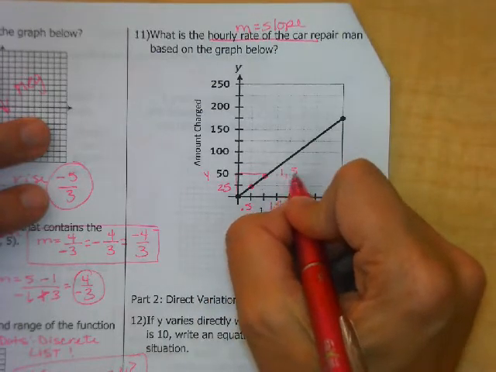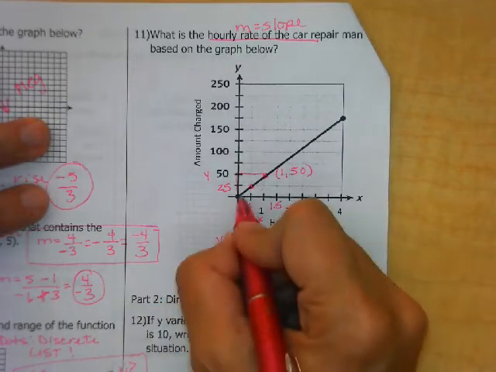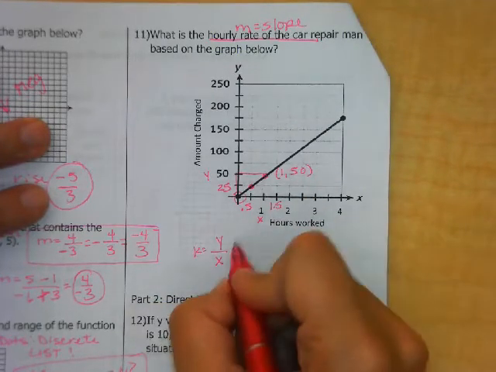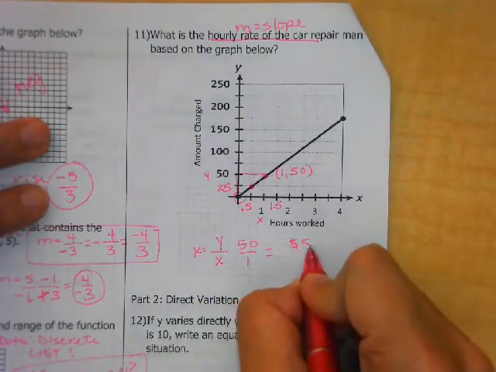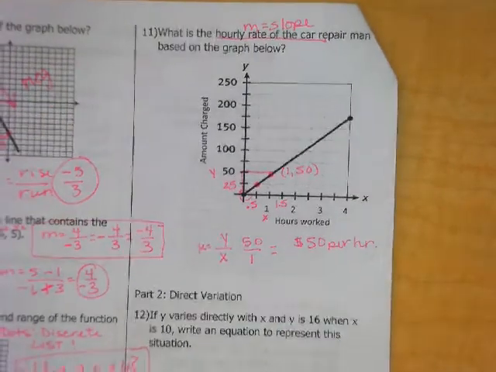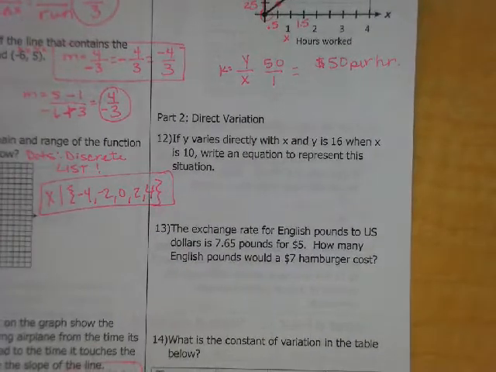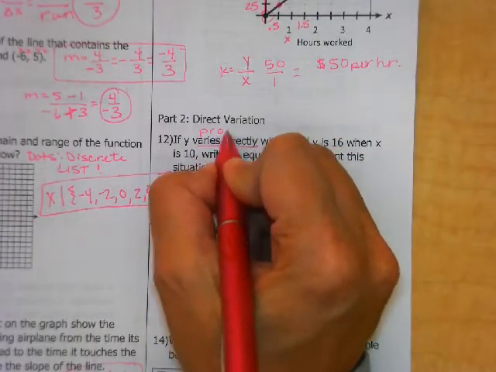We could even write our coordinate like this. So Y over X is, this is a proportional situation, so we could find that constant of variation, 50 over 1, so $50 per hour. Direct variation, Y varies directly with X, just means that it is proportional. Remember, this is another way of saying proportional.